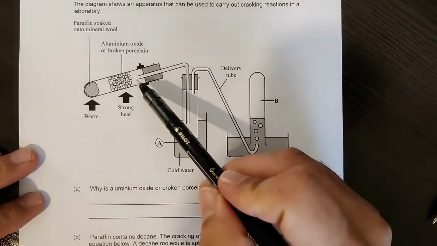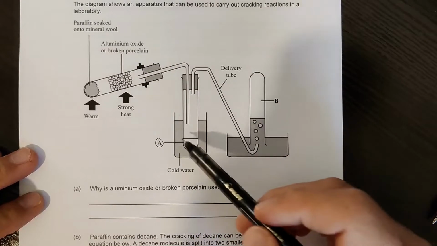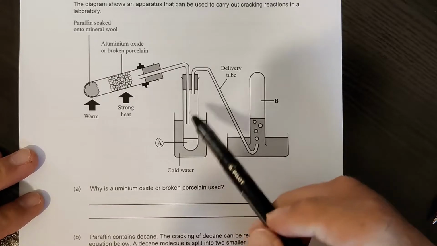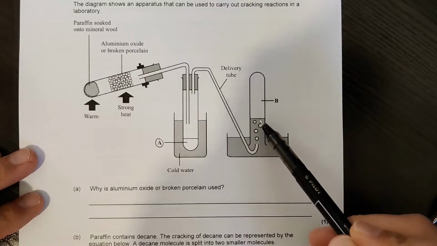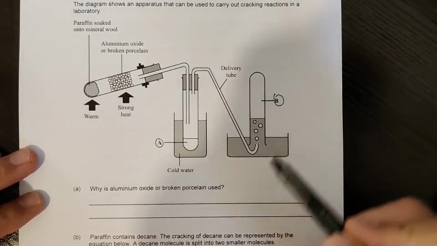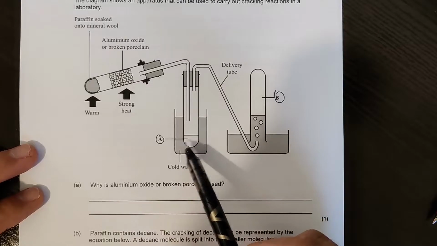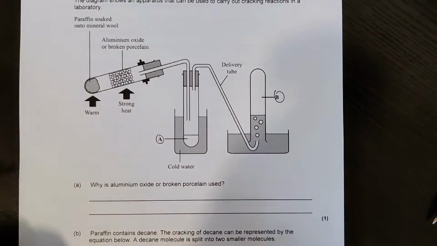That is because when the vapors go in here, they're going to cool down and condense into a liquid. Then you have another delivery tube connected to it, and we got gas being given off here, and that is product number 2. That means that one of those products is going to end up turning into a liquid and the other one is going to be a gas.